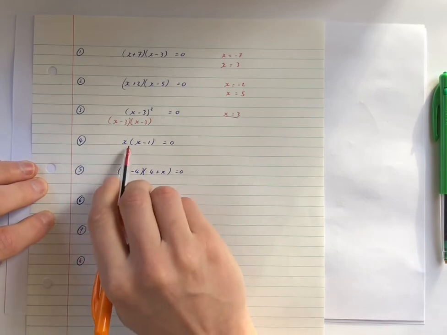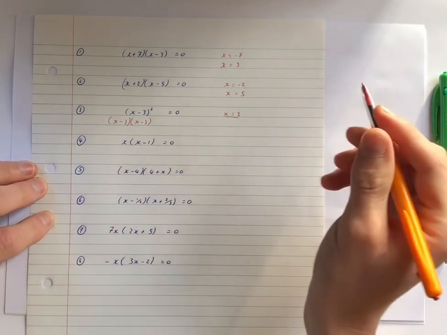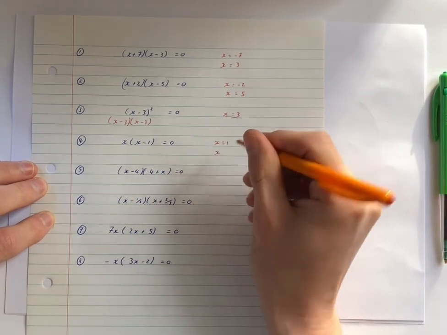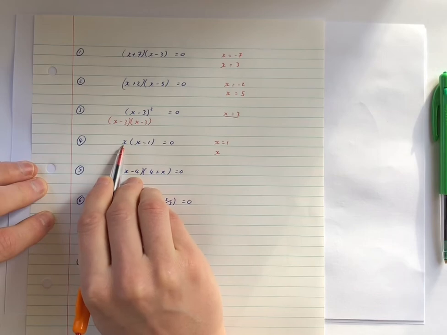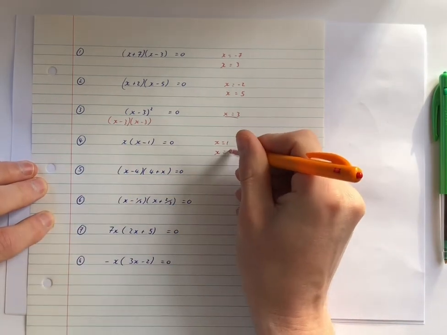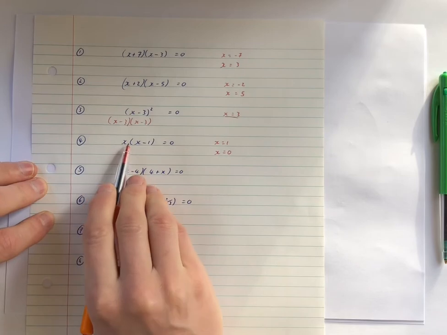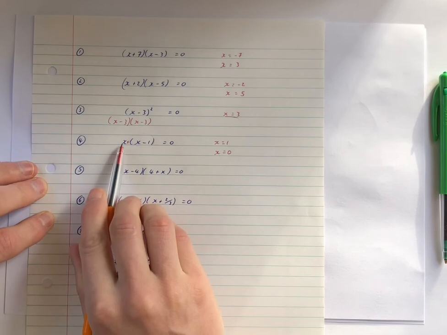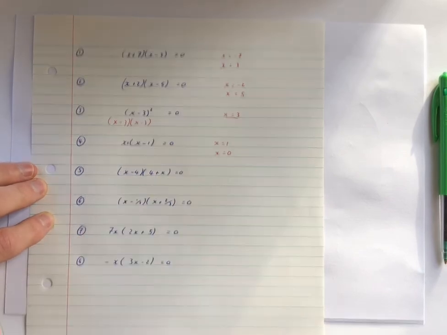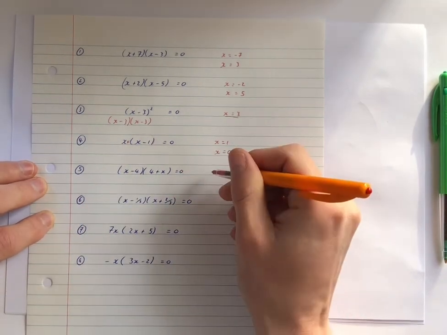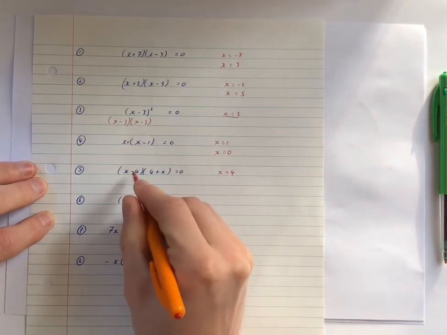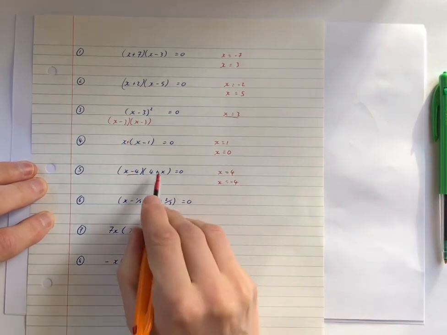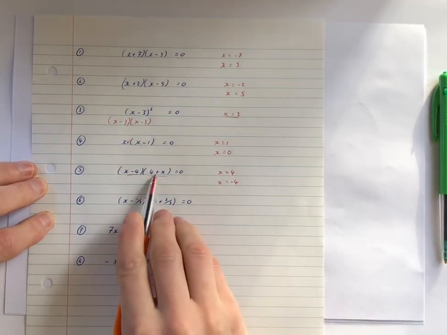Question 4, so I've got x multiplied by x minus 1. One solution is obviously x equals 1, but a lot of people forget that this non-bracket, this x, well, it could be 0, and it would solve as well, because then it would be 0 multiplied by anything. So just remember that any x by itself would also be a solution of 0. Question 5, x is 4 solves that first bracket, and x is negative 4 solves the second bracket, because 4 plus negative 4 is 0.